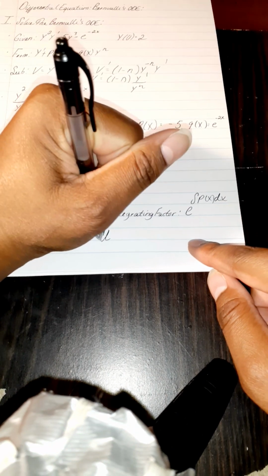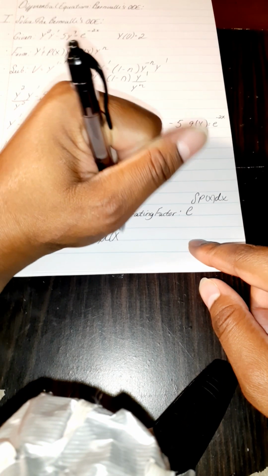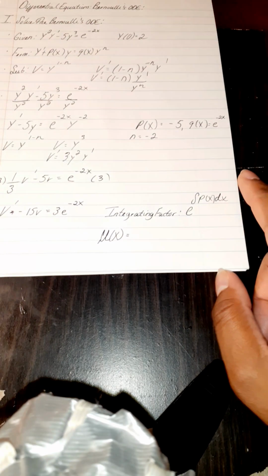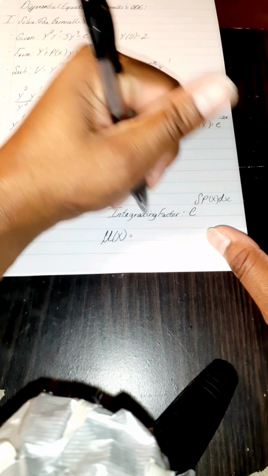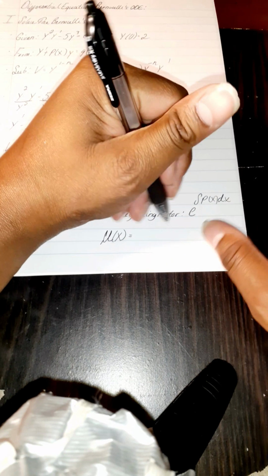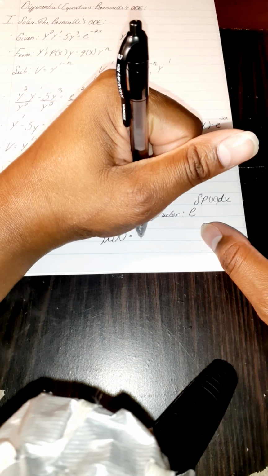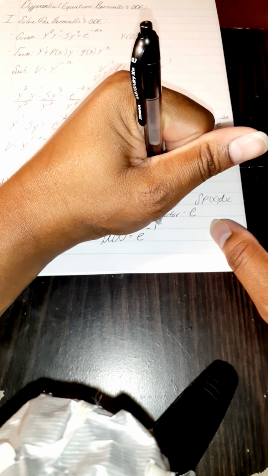The integrating factor is given by mu of x, or mu of t, depending on what the independent variable is. But mu of x here is, again, e raised to the integral of p of x dx. So that means that our integrating factor here is e to the negative 15x.